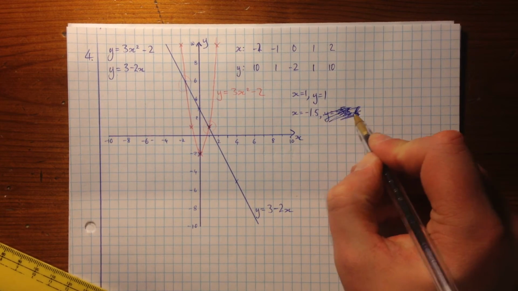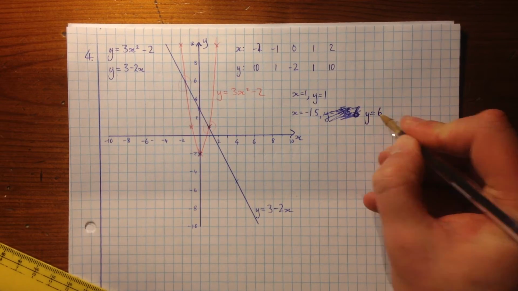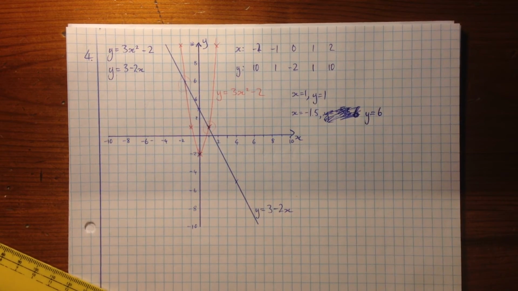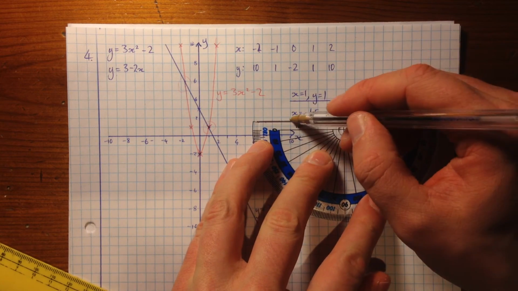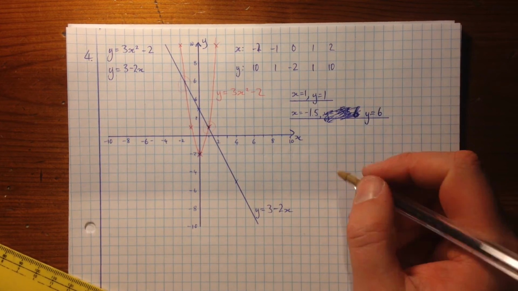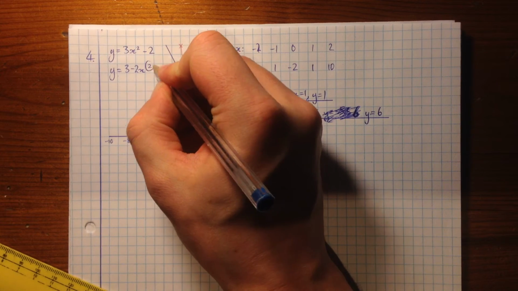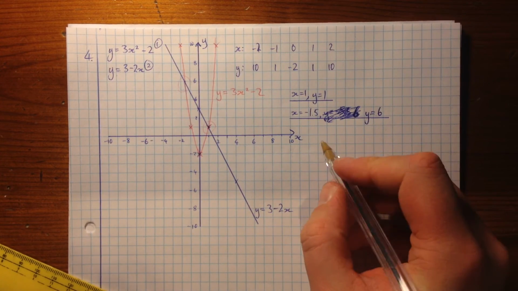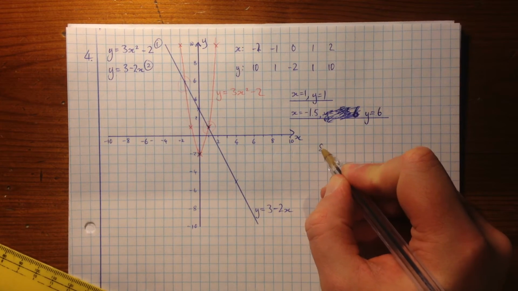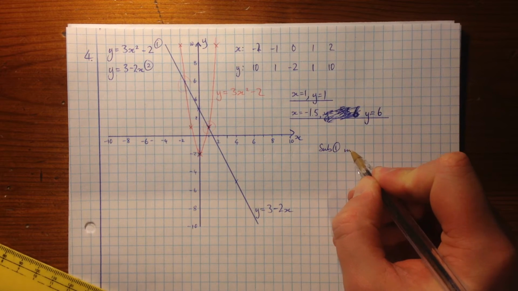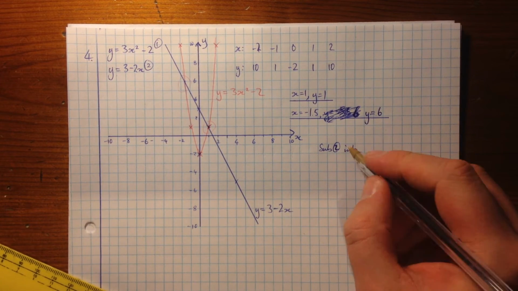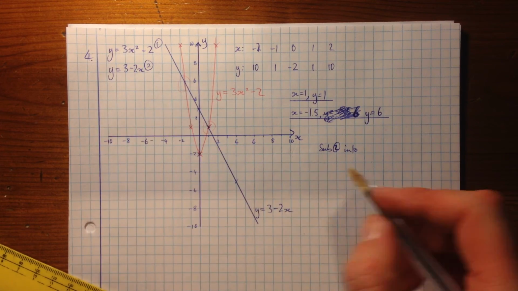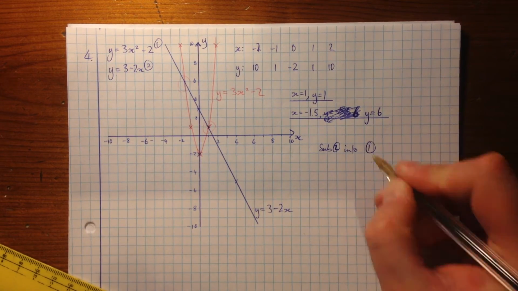And I'm going to write that again clearly to make sure it's obvious what my answer is meant to be there. And now I'm going to solve that algebraically underneath. So we've got equation 2 and equation 1. I'm going to sub 1 into 2, sub 2 into 1. Always going to substitute the linear equation into the quadratic.